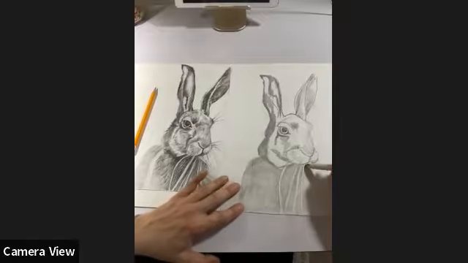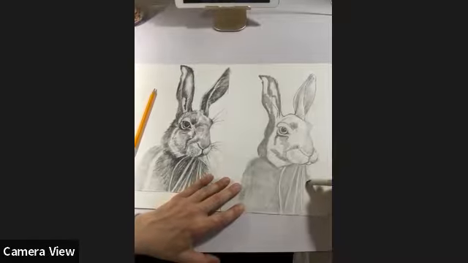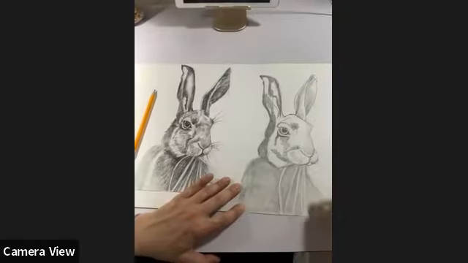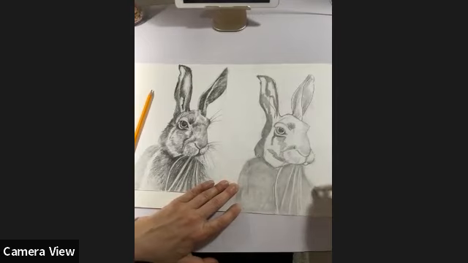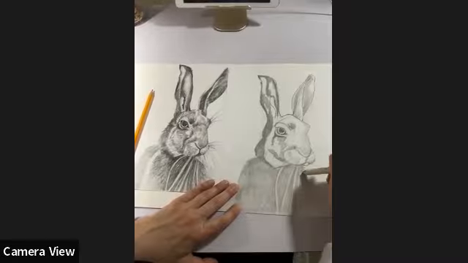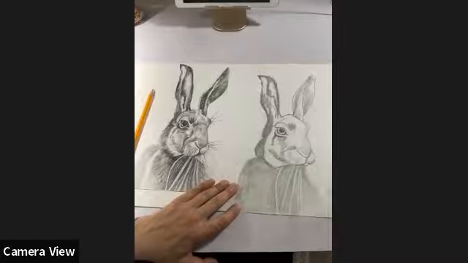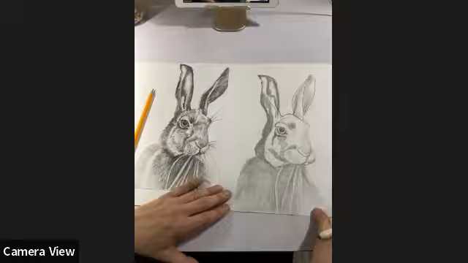Now, when you get to the right side underneath, you can take your tortillon and start to make hair sticking out as you curve your tortillon while shading. See what I'm doing? It's almost like I'm drawing with the tortillon, but I'm making hairs for now, like light shading, making it look like hairs almost.